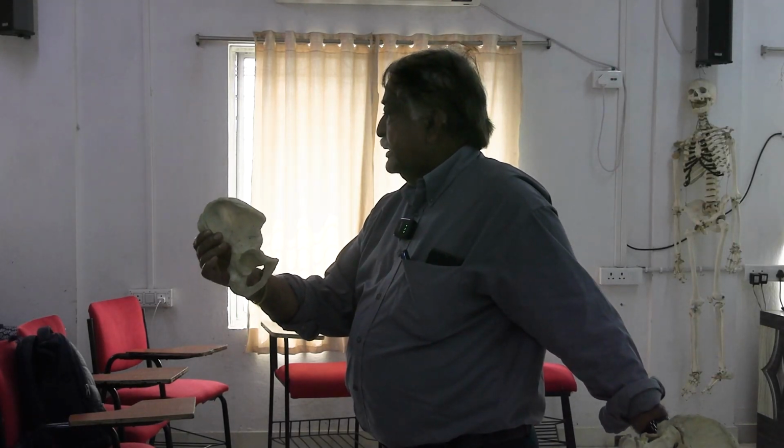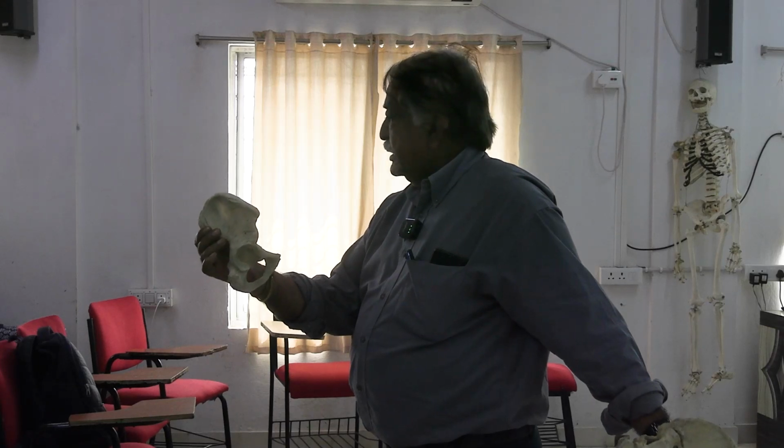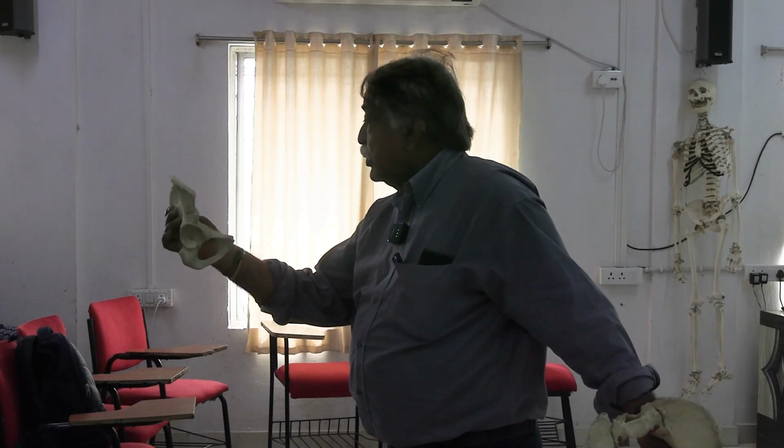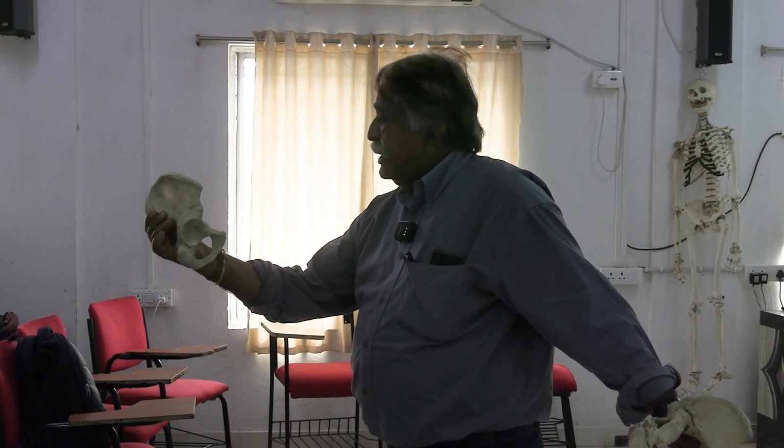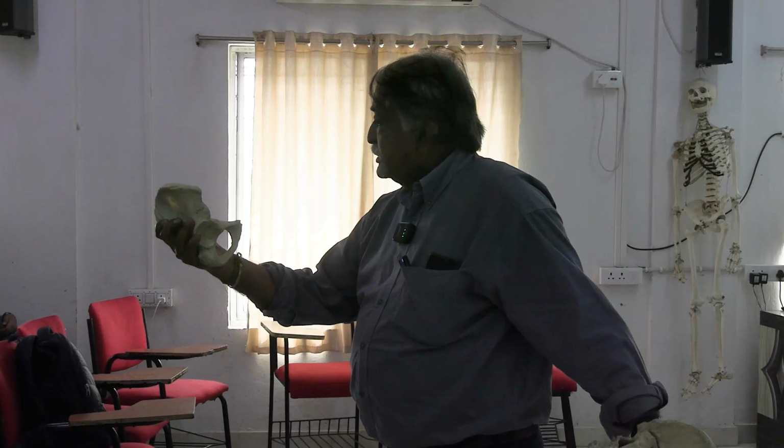If I am holding it like this, then it is on the lateral side. If you are given a single hip bone, it is on the lateral side. The acetabular cavity articulates with the head of the femur to form the hip joint.